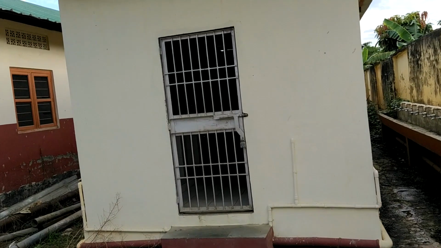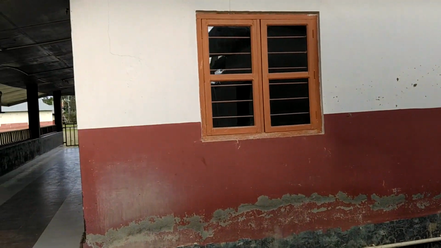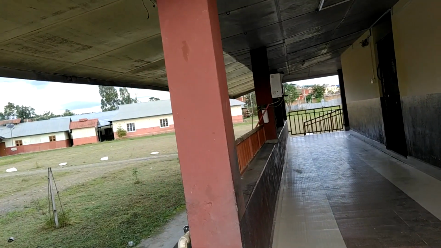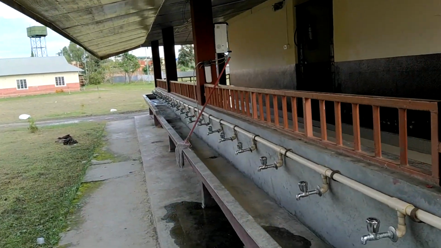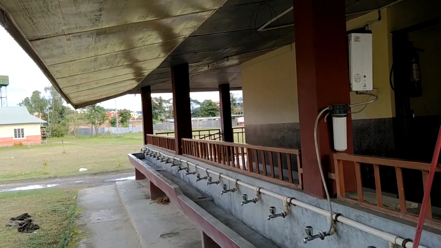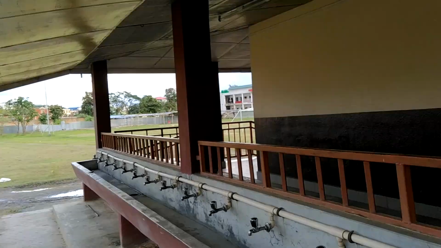This is the laboratory of the primary section. And this is the primary section of the school. The hand wash area for the boys of the primary section, students of the primary section.